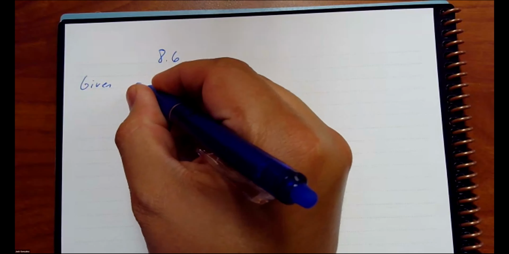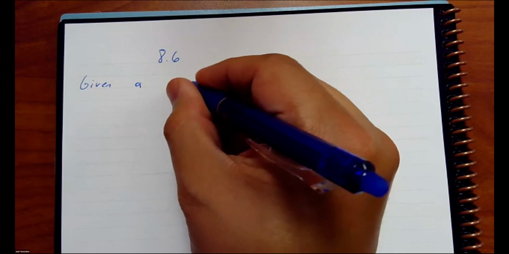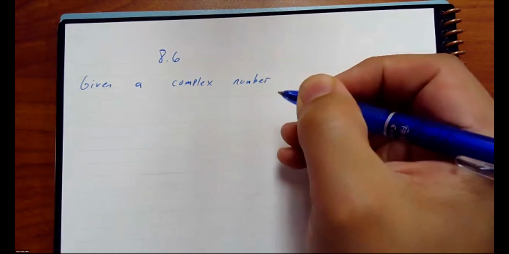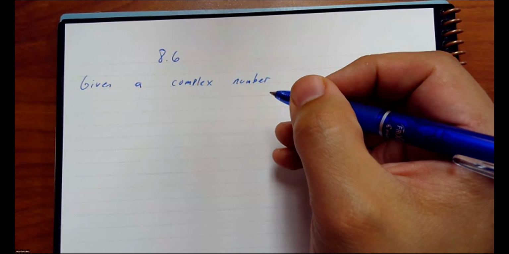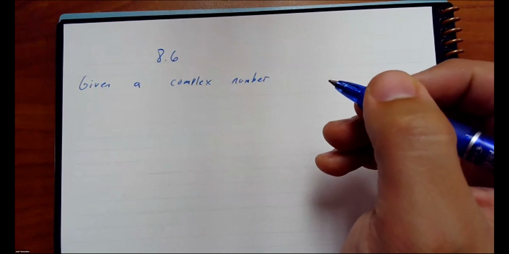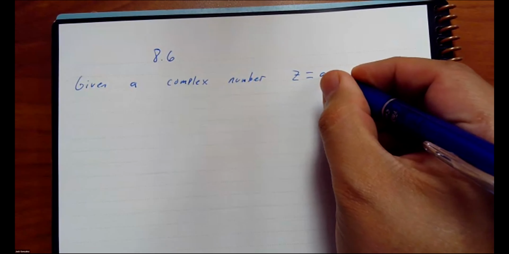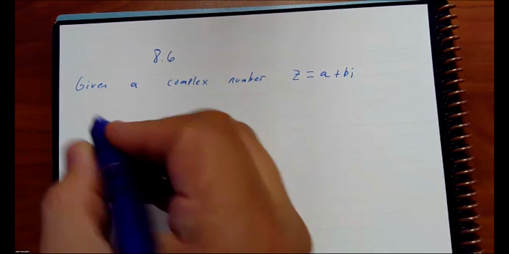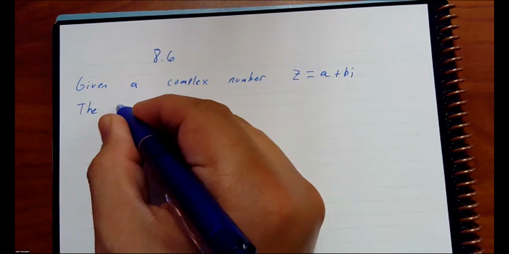So given a complex number, let's call it Z equal to A plus BI. The trig form, it's going to shorten up the formula here.